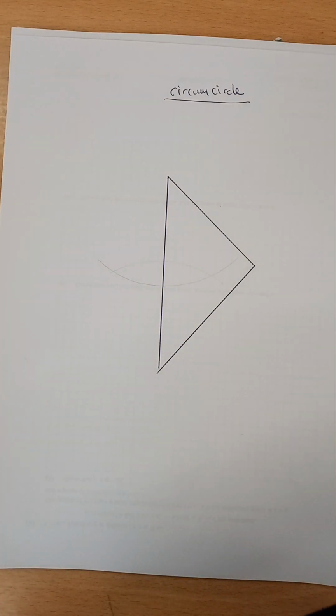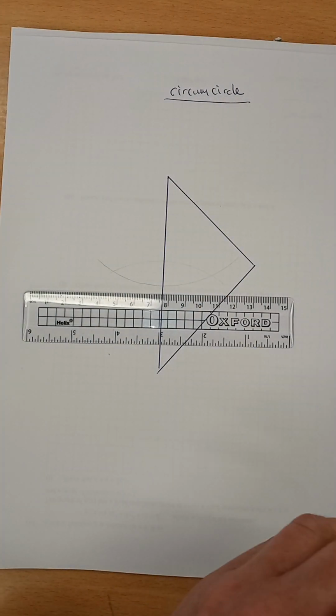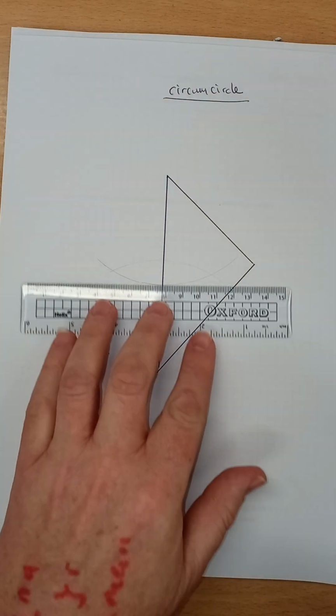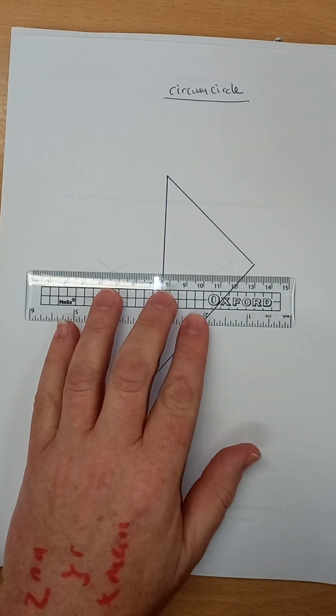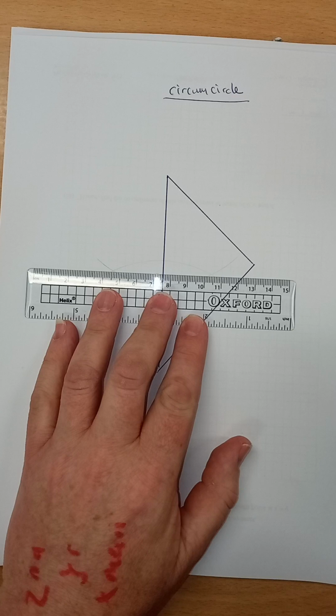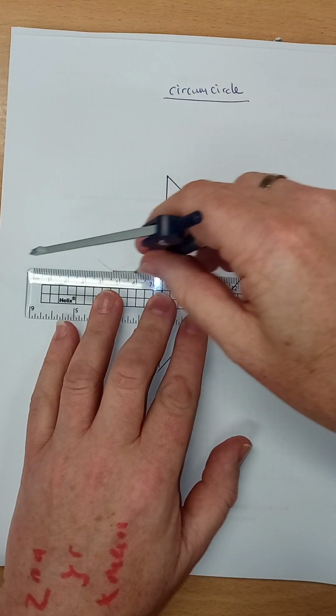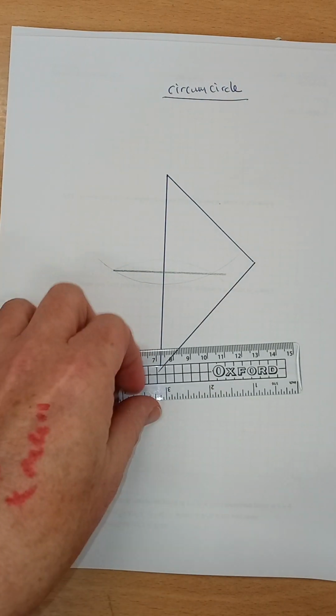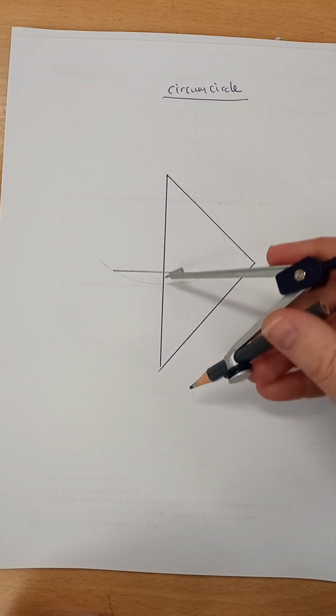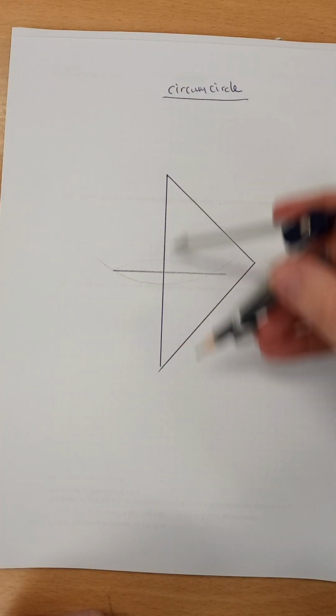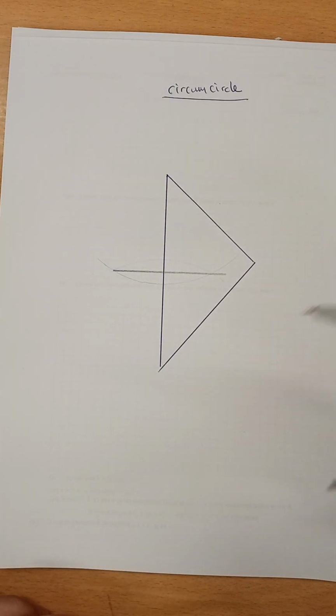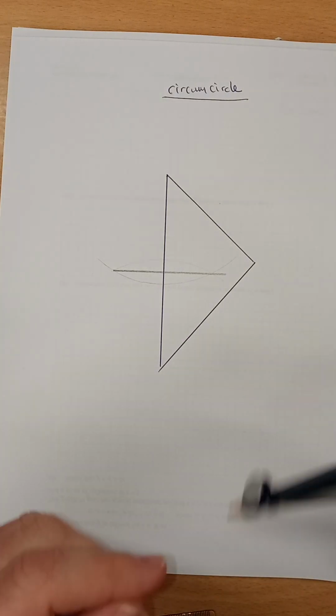Okay, so I'm going to join those two as accurately as I possibly can. And that's a perpendicular bisector. It's cut the line in half and it's perpendicular to the original line. I'm going to do that in one other location. I need to do it in two locations.